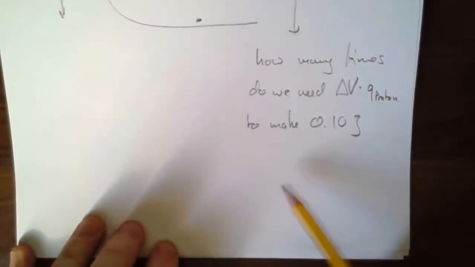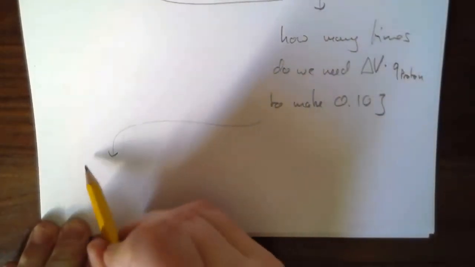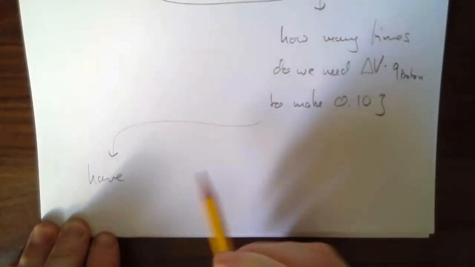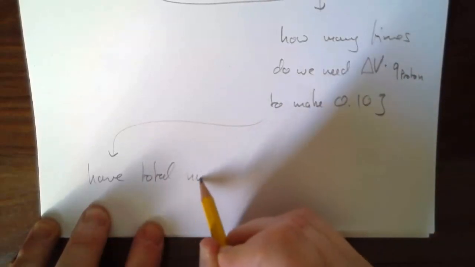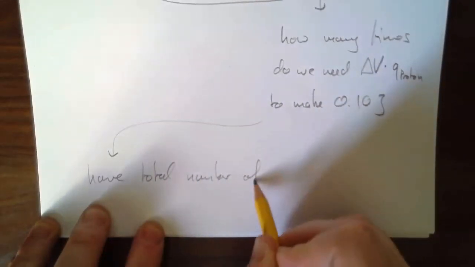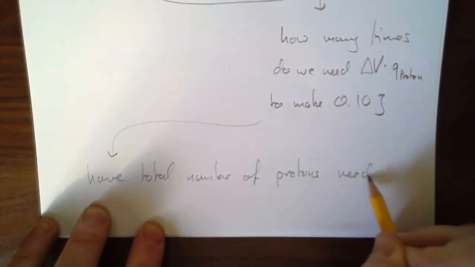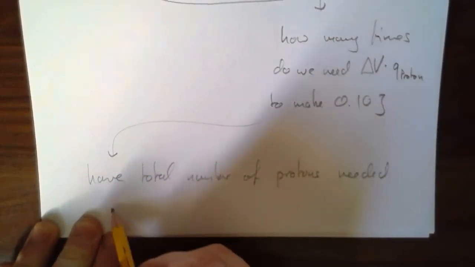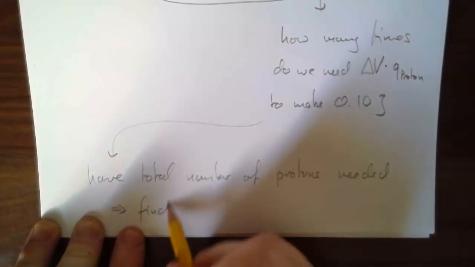You're asked to then find the total charge, but you know how to do that, right? We have the total number of protons. So, you know, you can find the total charge from there.